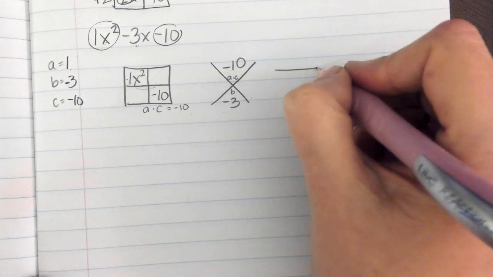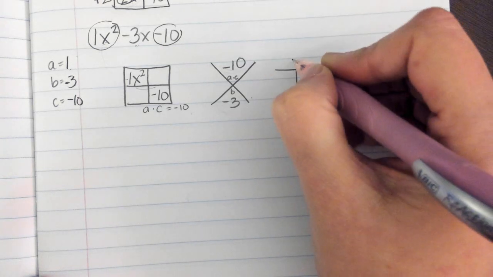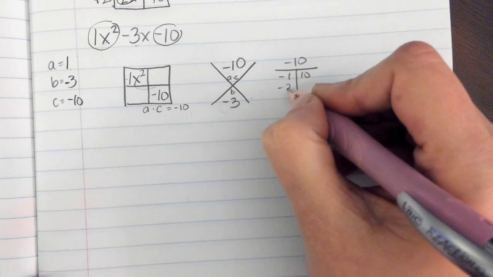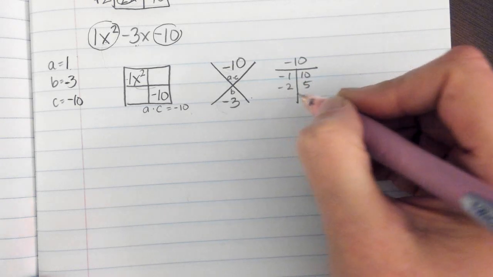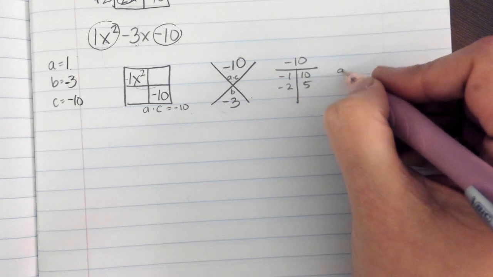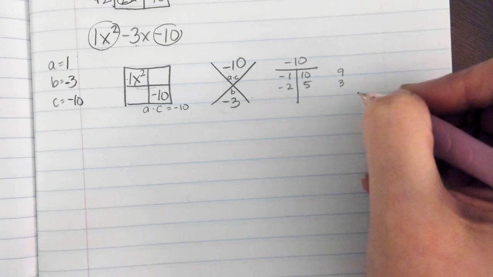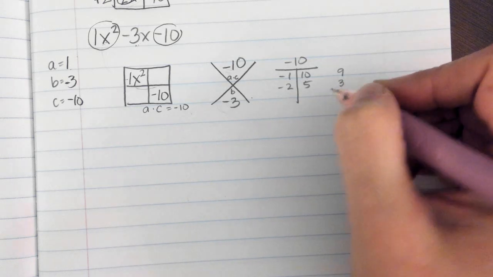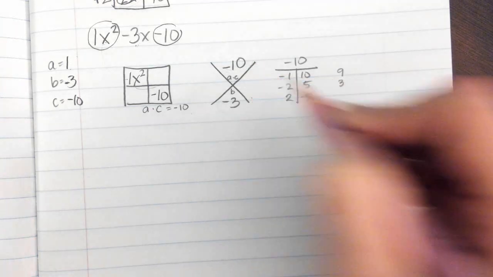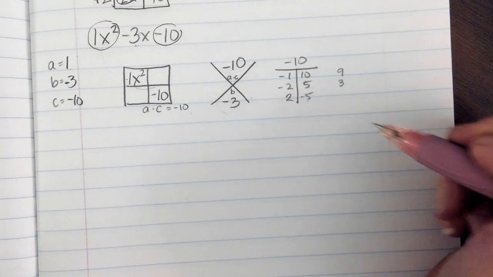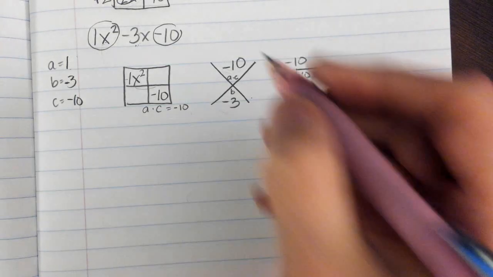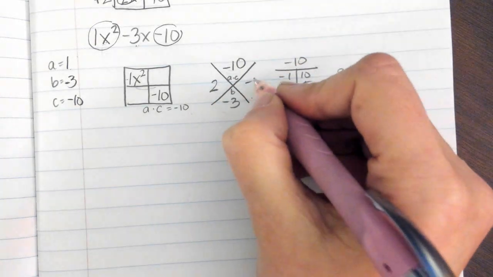So we can make a little table over here, okay? We need them to multiply to negative 10. So that's negative 1 times 10, negative 2 times 5. That's it, okay? Well, negative 1 plus 10 is 9. Negative 2 plus 5 is 3. That's not right, but it's close. I want it the other way. So what if I do 2 times negative 5? Is 2 times negative 5 negative 10? Yes, it is. Does 2 plus negative 5 add up to negative 3? Yes, it does. So the values I want are 2 and negative 5.